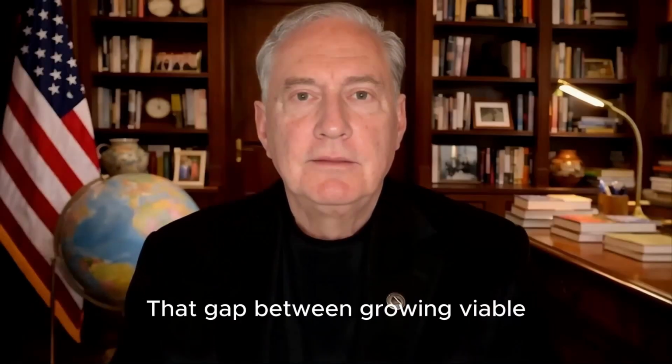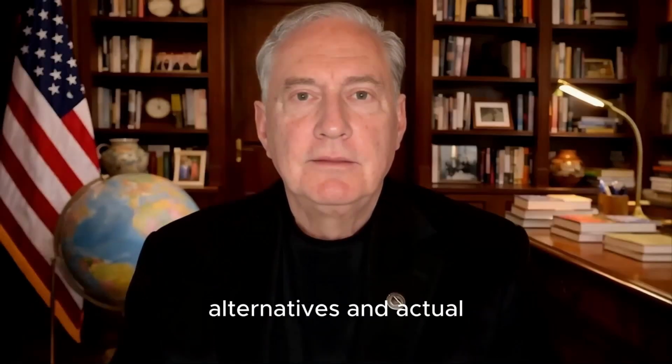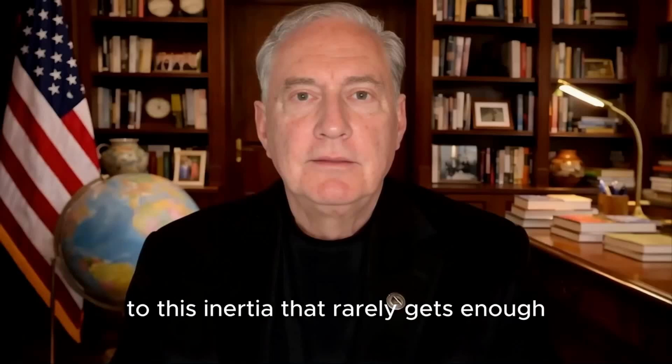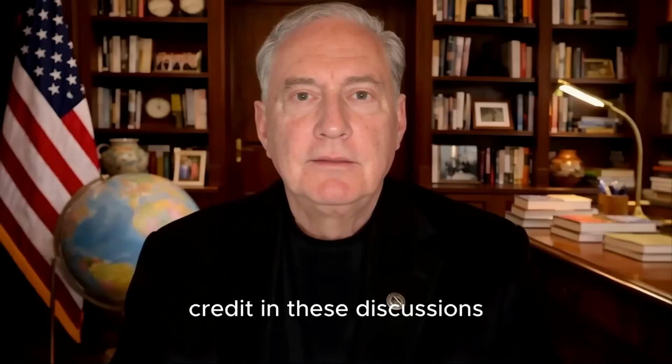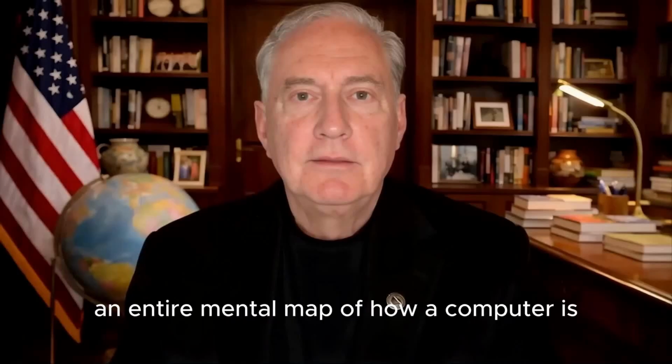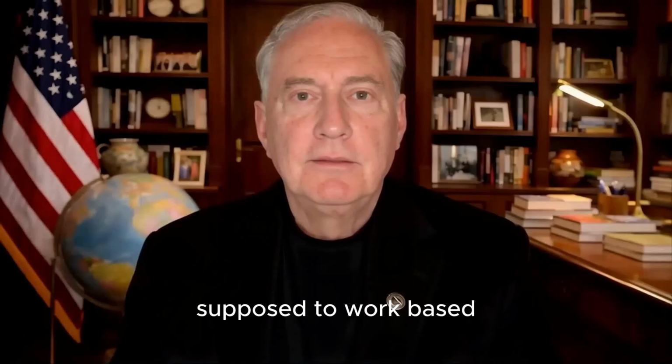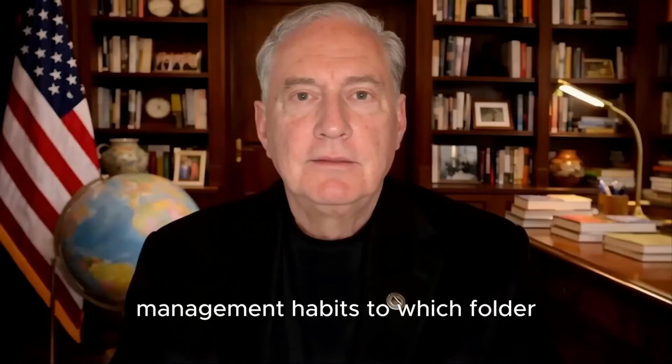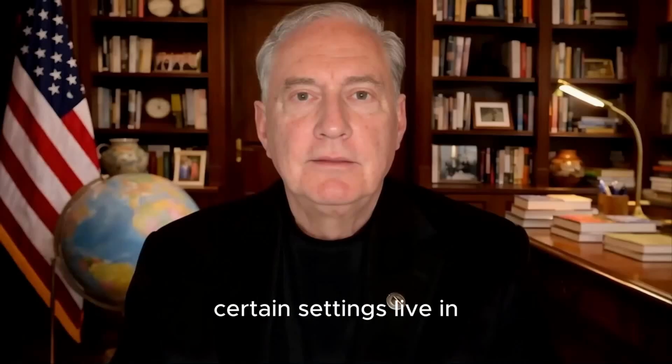That gap between growing viable alternatives and actual user behavior might be the single most revealing part of this entire story. There is also a generational and habitual dimension to this inertia that rarely gets enough credit in these discussions. Many people have spent 20, even 30 years building an entire mental map of how a computer is supposed to work based specifically on Windows conventions, from keyboard shortcuts to file management habits to which folder certain settings live in.